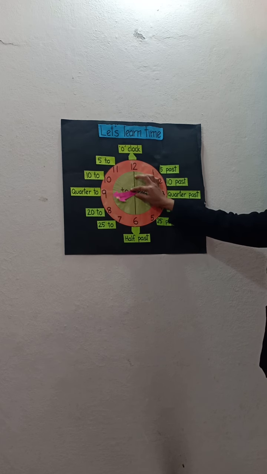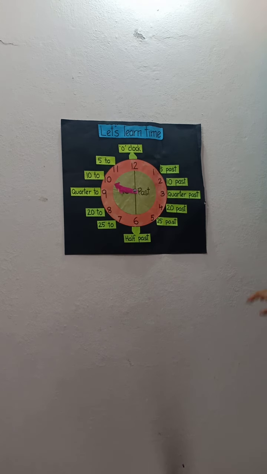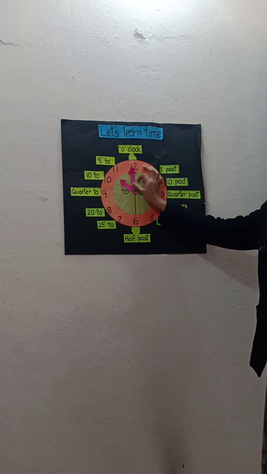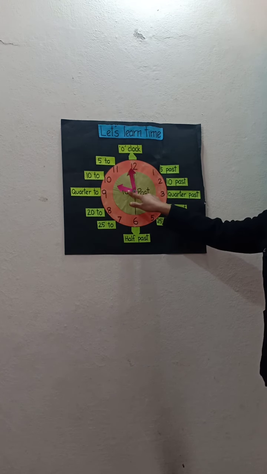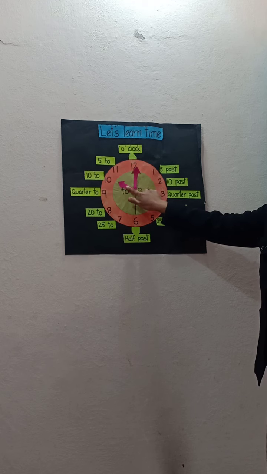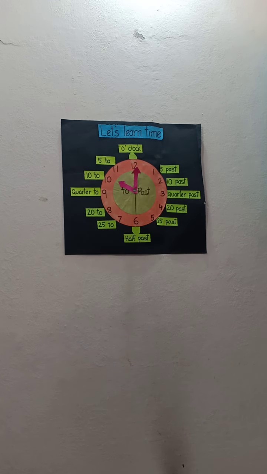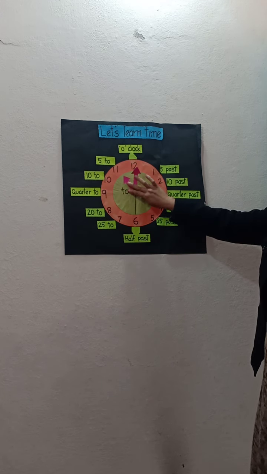So now this is a homework for you. I'm just giving you the time. If the short hand is on 10 and the long hand is on 12, what is the time? Please write in the comment section. I will ask 10 questions. First question: if the short hand is on 10 and the long hand is on 12, what will be the time? Please write in the comment section.